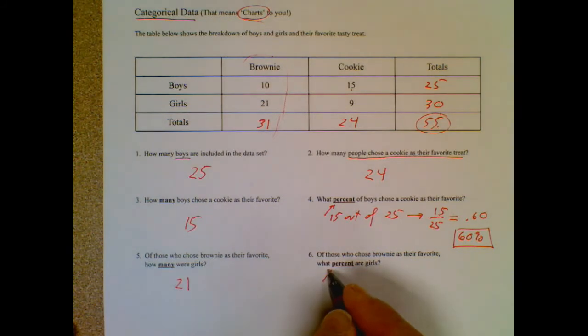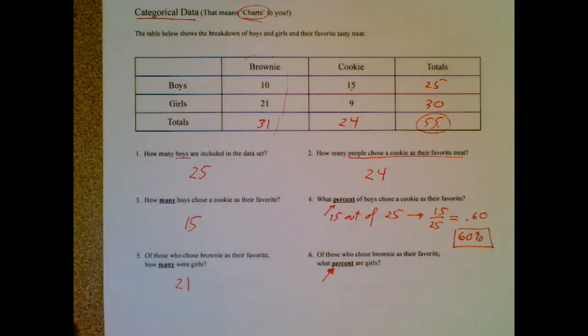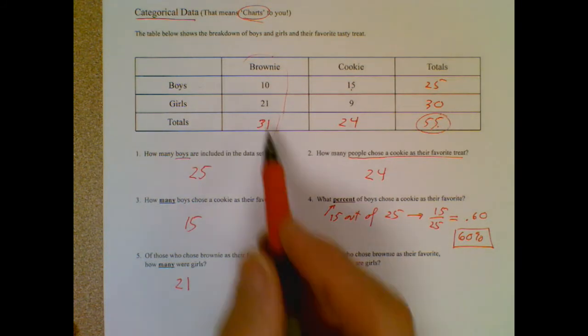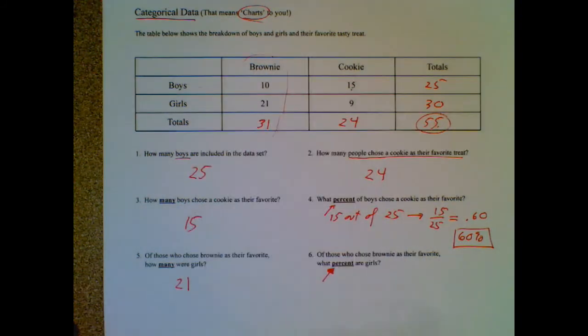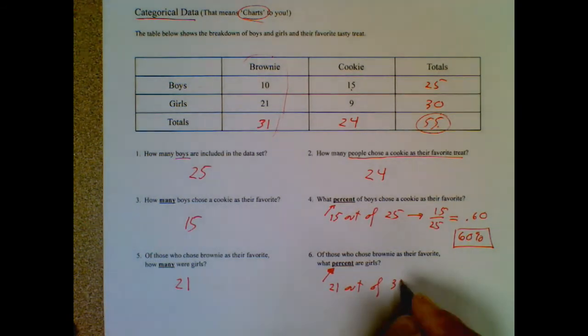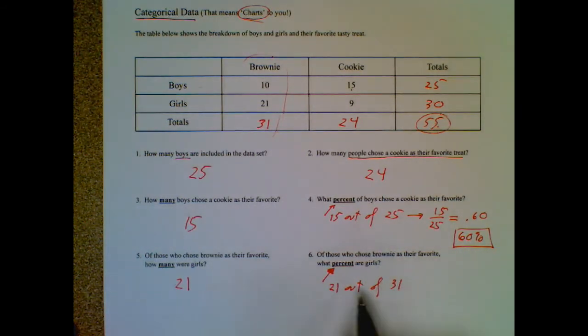But if I'm asked for the percent, now I have to put a little bit more thought into it. Of those who chose brownie as their favorite, so I'm thinking about this group of people, what percent are girls? Well, 21 out of 31 girls, out of the 31 people who chose brownies, 21 of them were girls.